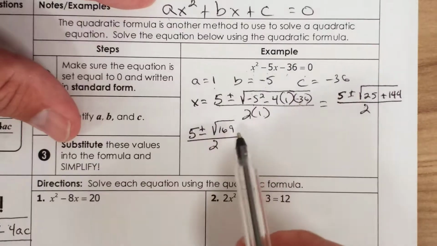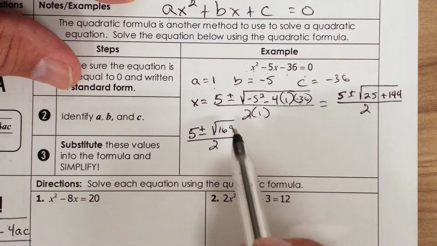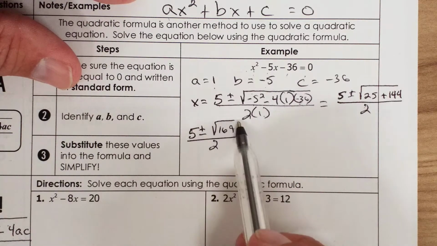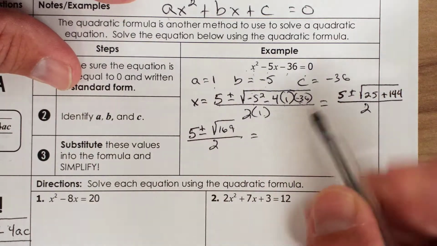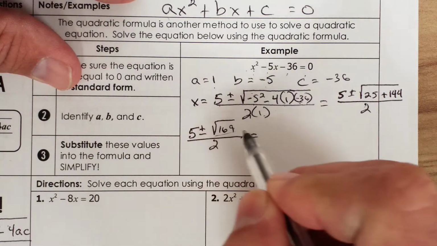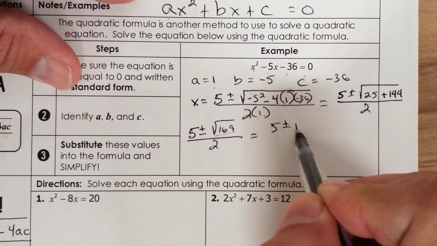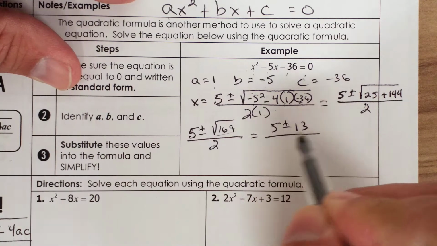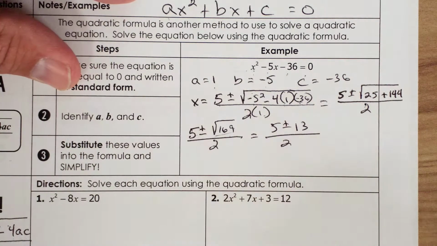Now I have everything underneath the radical simplified down to one number, and now I'm ready to take the square root of this number. So the square root of 169, if you punch it in your calculator, is 13. So now this problem is going to replace this with 13. Not square root of 13, just 13. So it becomes 5 plus or minus 13 all over 2.